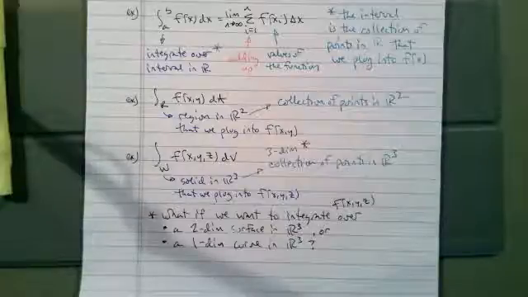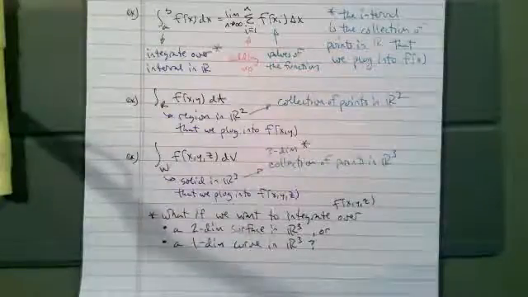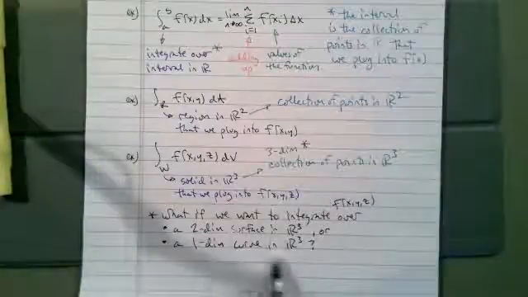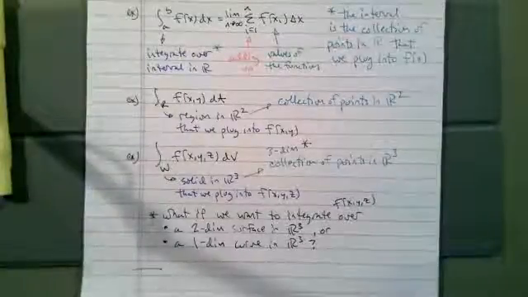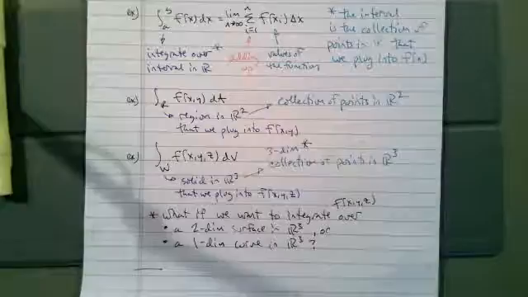All right, let's pause the video here and talk about parameterizing curves. This is where we're parameterizing curves, by the way. I probably should have said that. I just did.